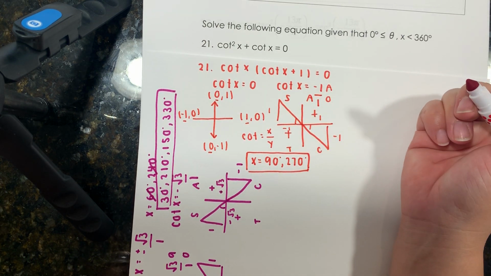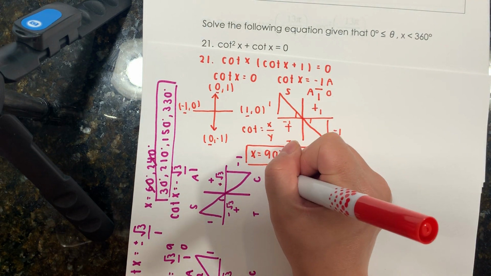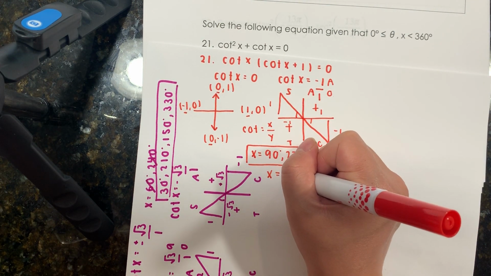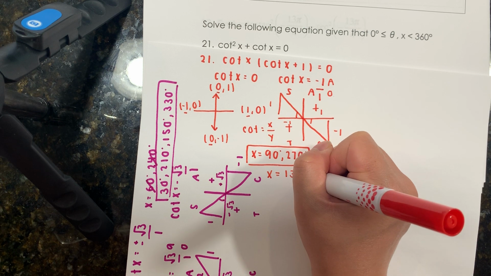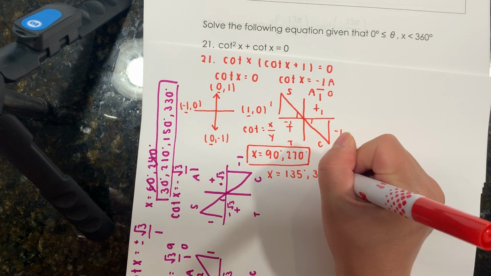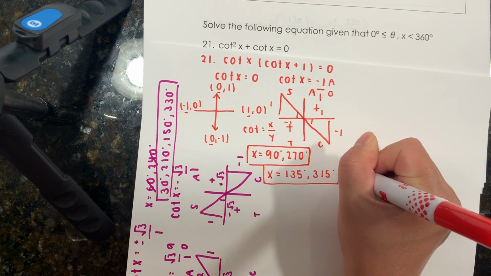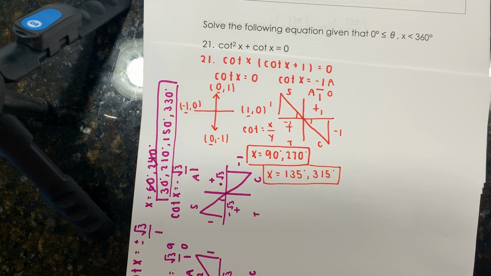Either way, that's a 45-degree triangle, which means that in quadrant 2, I'm going to subtract it from 180, which would be 135. And in quadrant 4, I'm going to subtract it from 360, which would be 315. And these should be your 4 answers for number 21.